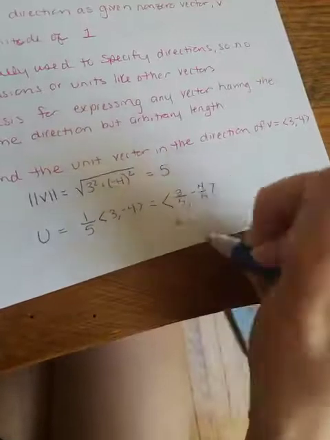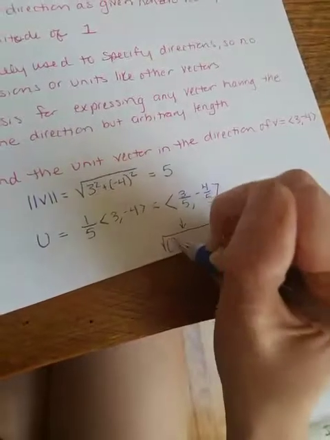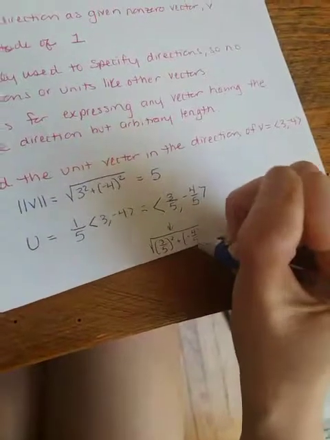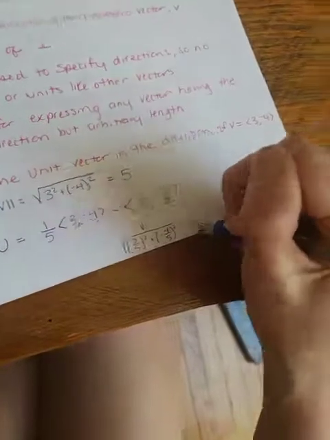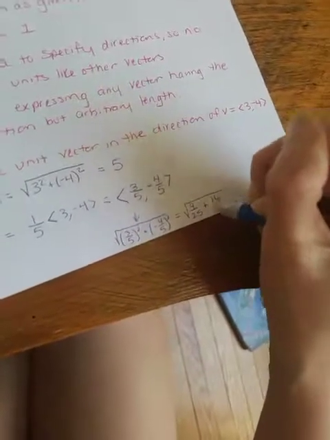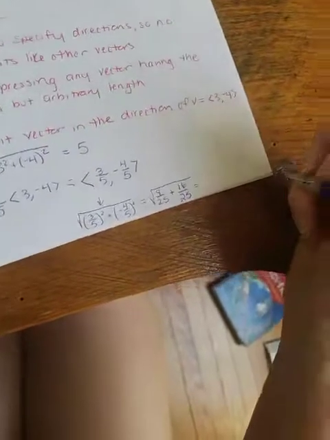Now, just as a side note, why does this have a magnitude of 1? Because if I actually found the magnitude of this vector, I would be doing 3/5 squared plus -4/5 squared. So that's going to be root of 9 over 25 plus 16 over 25, which is root 25 over 25, which is just 1. So it does work. I know that wasn't a proof, that was just an example.